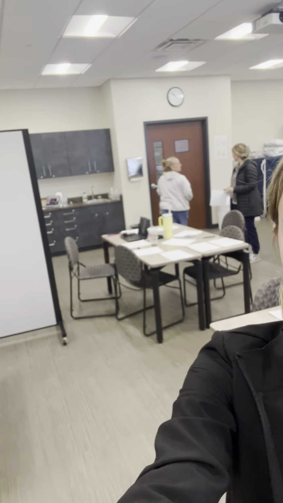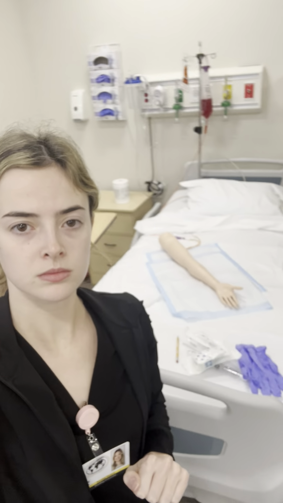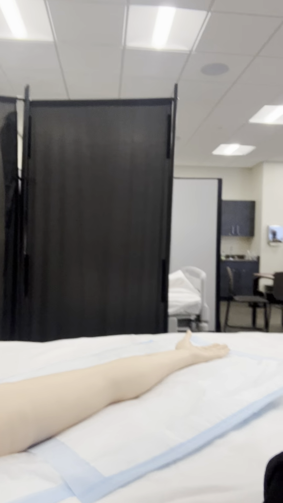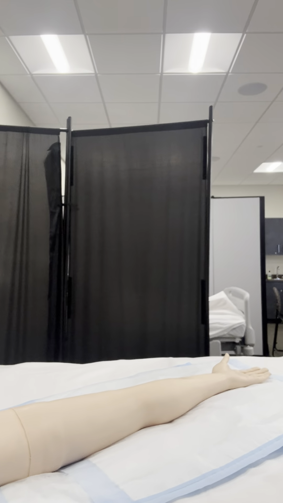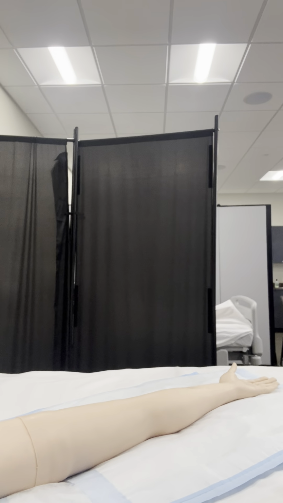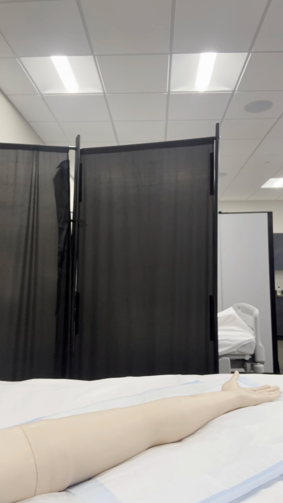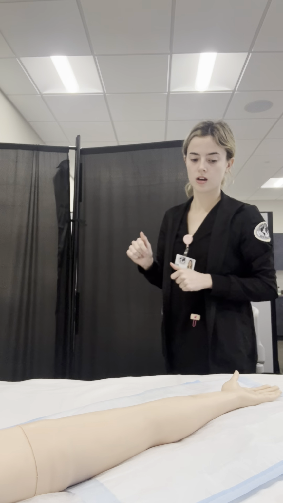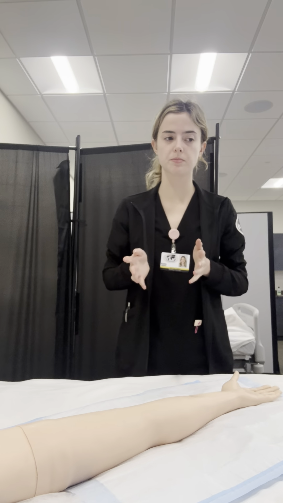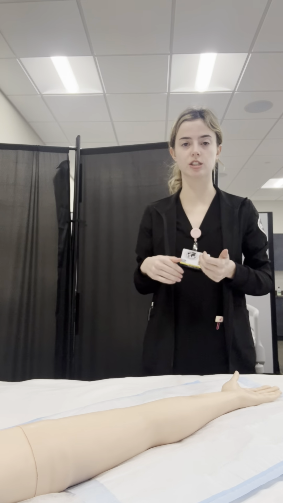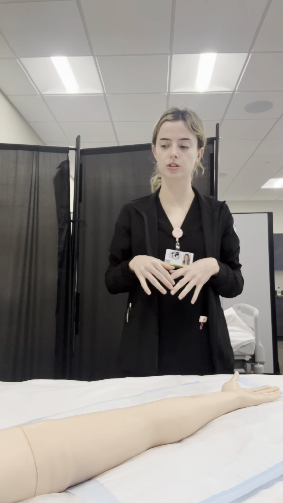Okay, here is my 360 of the room. So my first step would be to verify the provider's orders and starting an IV. So I verify those orders.